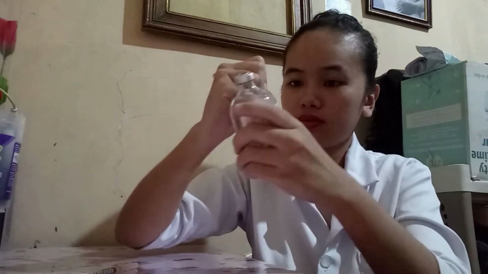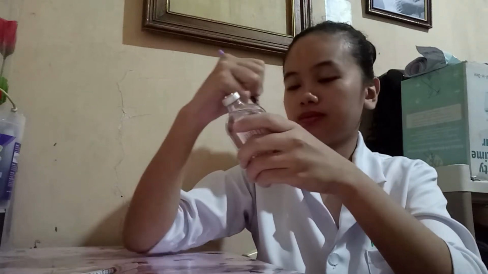If the multi-dose is reconstituted, I will label the vial with the date and time when it was prepared and the amount of the drug contained in each milliliter of the solution. So I'm going to label it now. The date, the time, and the amount. Okay. So now, once the medication is reconstituted, I will store it in a refrigerator. So, that's all. Thank you.